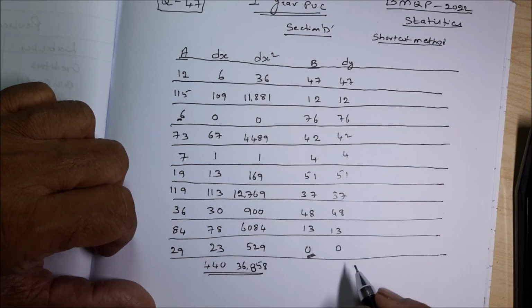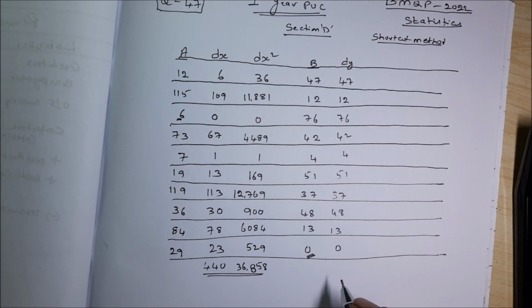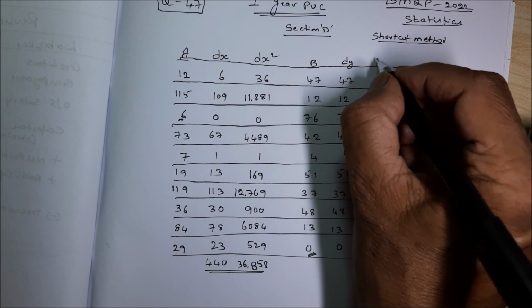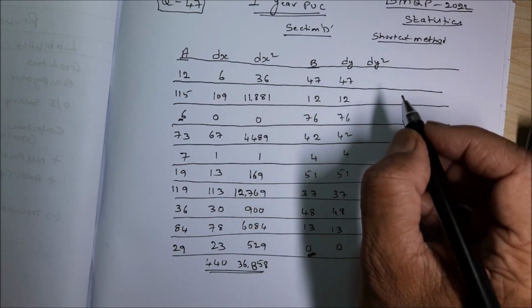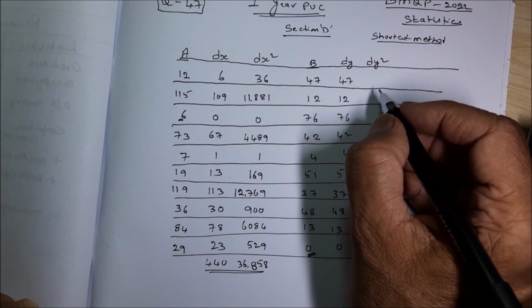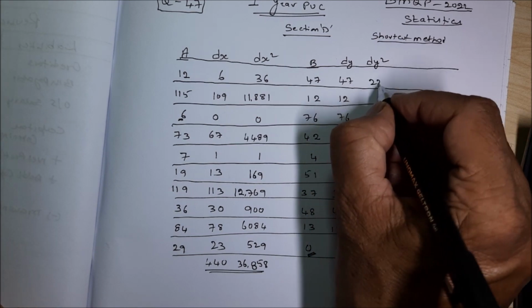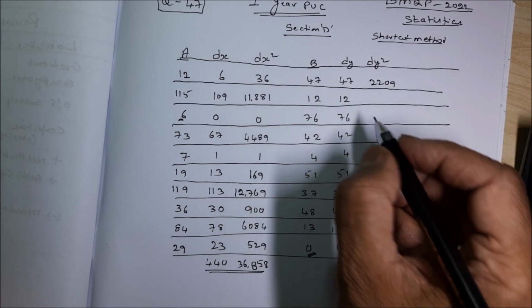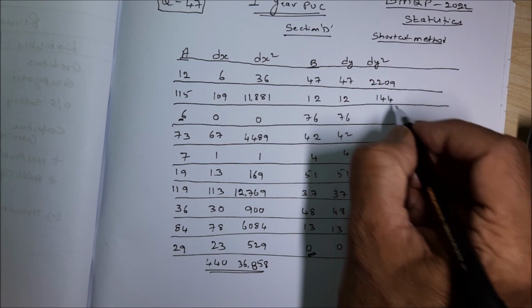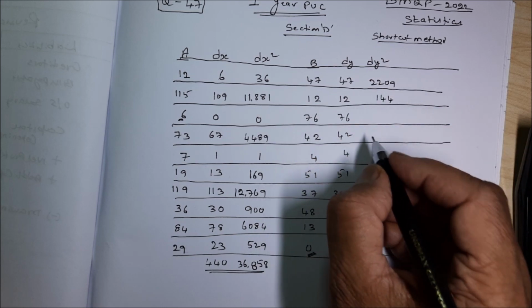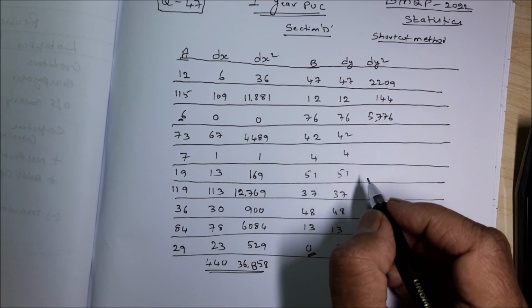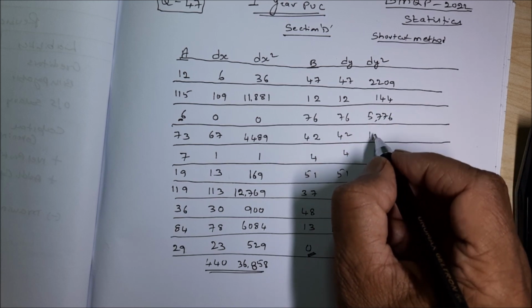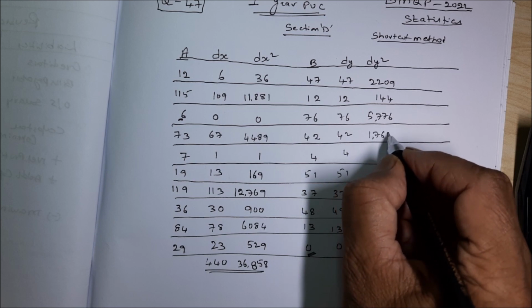I am writing the problem once again. It is only because we have taken 0 as the assumed mean. Then it becomes dy square. 47 into 47 is 2,209. Then 12 into 12 is 144. 76 into 76, 5,776. Then 42 into 42, 1,764.